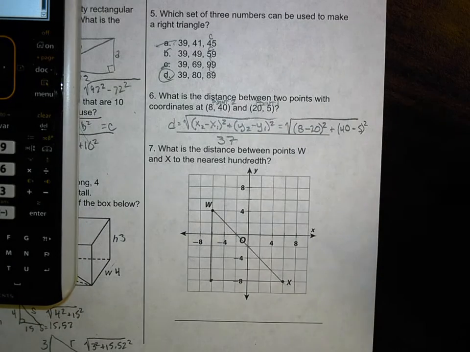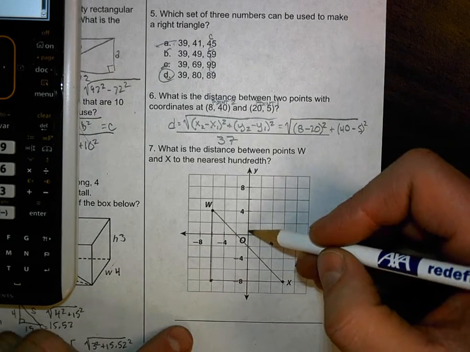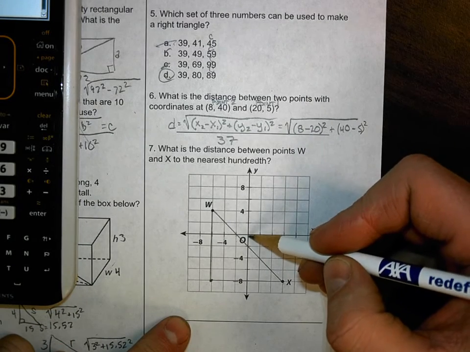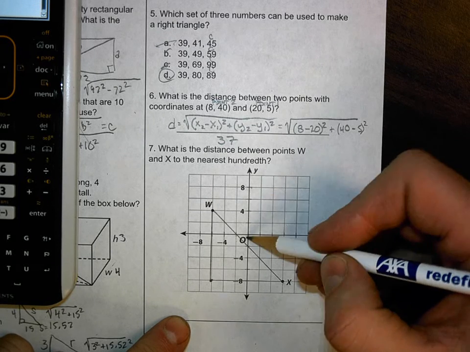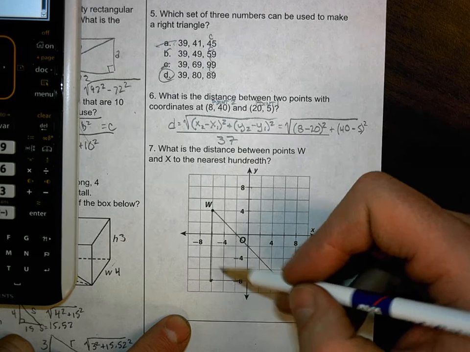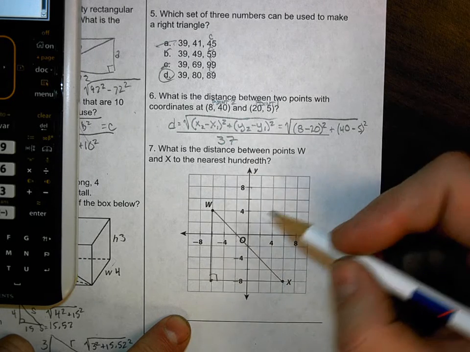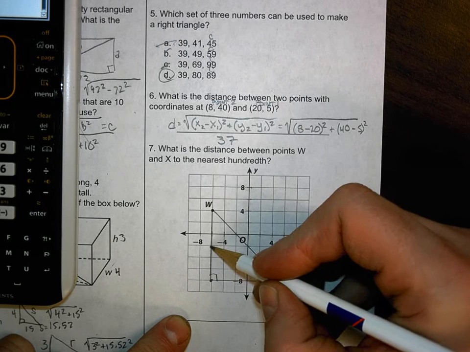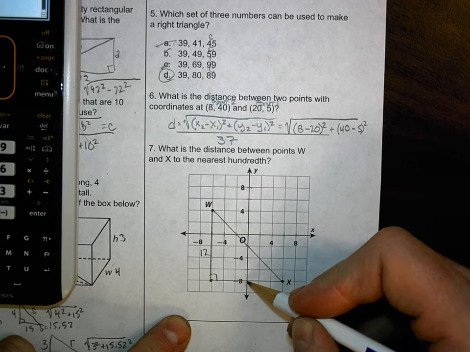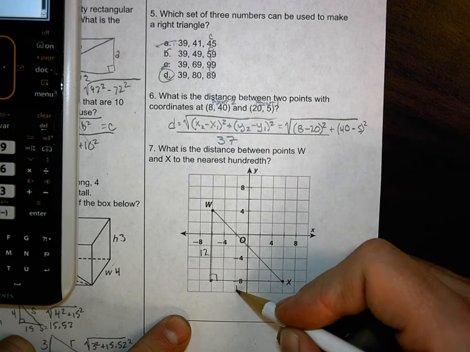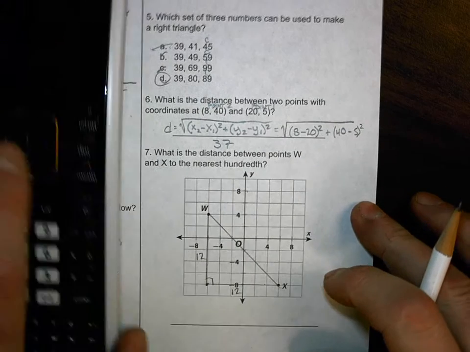So this is easier. First thing I want to do is make sure I got the units. And you notice that I got 0, then a line, then 4. So every one of these lines is 2. I got to remember that. Now the easiest way is to count the legs, because this is a right triangle now. So I can just count the legs. 2, 4, 6, 8, 10, 12. So that side's 12. 2, 4, 6, 8, 10, 12. That side's 12. So now I'll just plug it in.